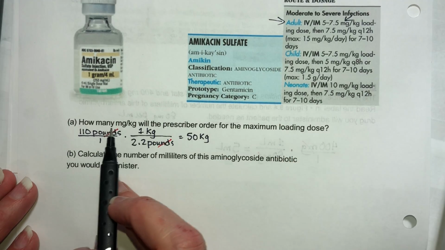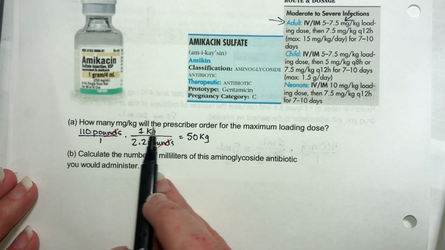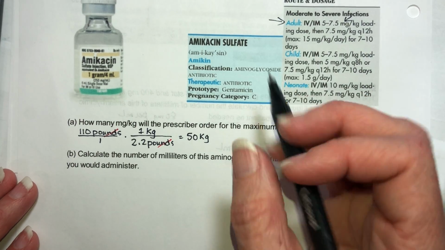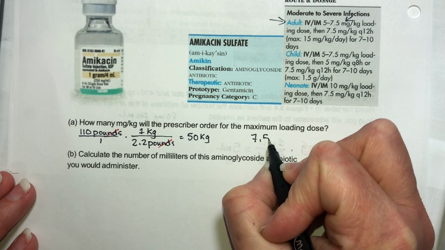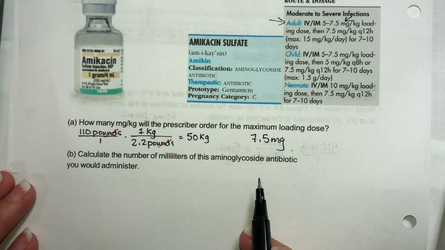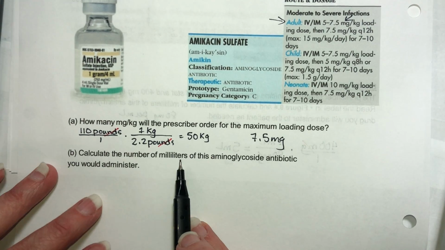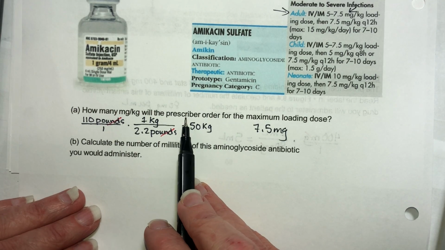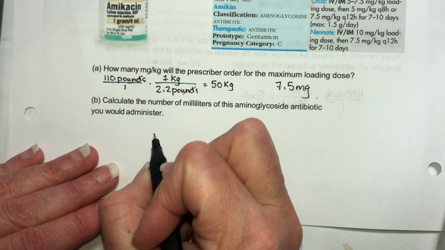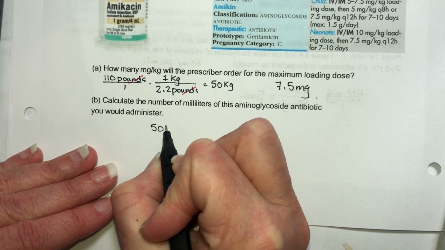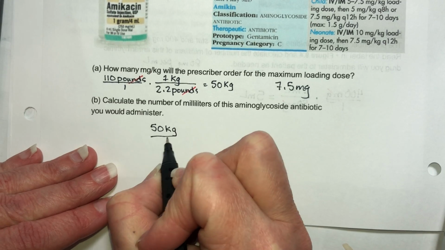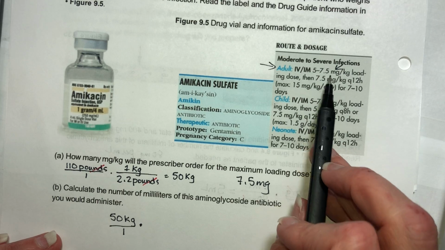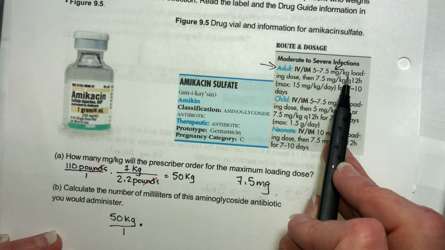Okay, so how many milligrams per kilogram will the prescriber order for the maximum loading dose? The maximum loading dose is 7.5 milligrams. Okay. Calculate the number of milliliters you would administer. So here's where we have to use this. Okay, we're starting with 50 kilograms. Going to put that over 1. And then 7.5 milligrams per kilogram.